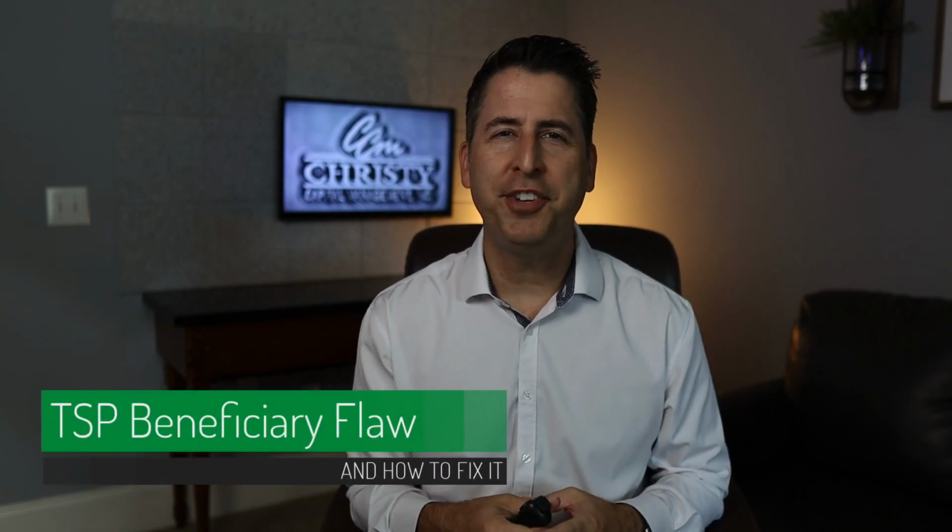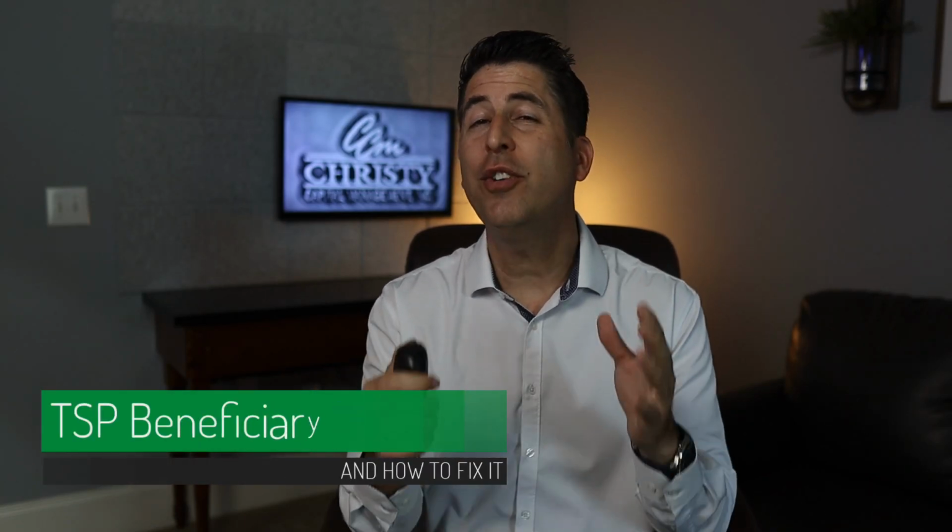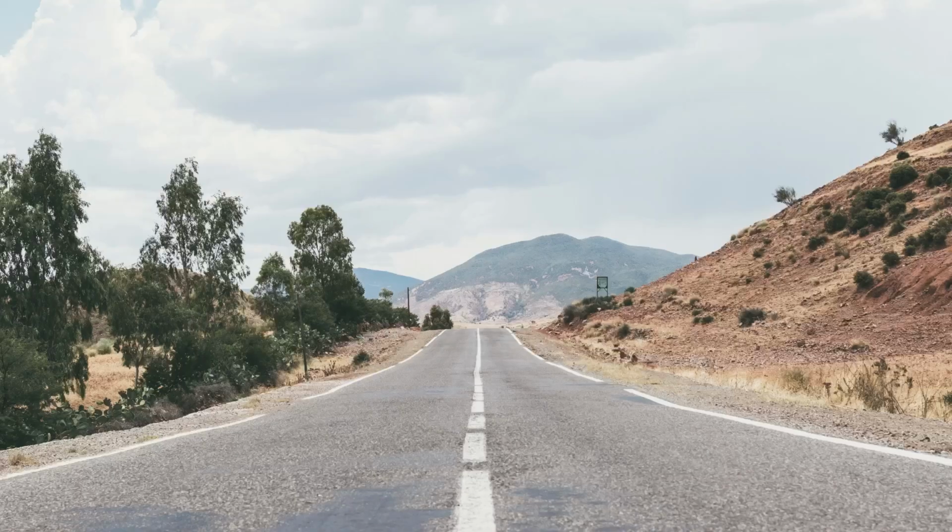Are you aware of a potential flaw in how the TSP handles beneficiaries and how it could cost you $150,000 in our example? That's what we're going to go over next.